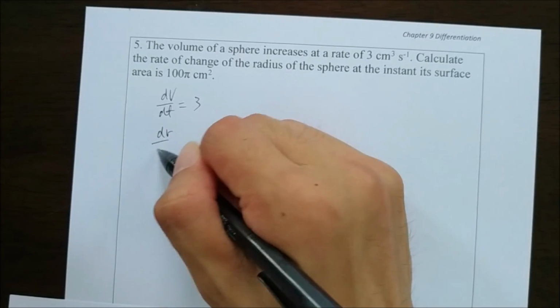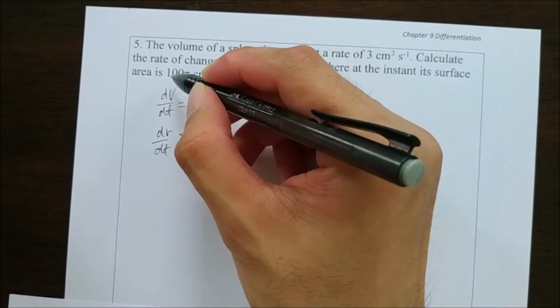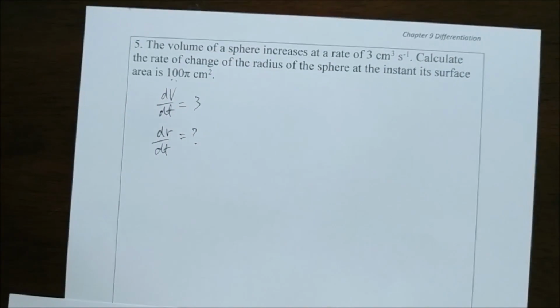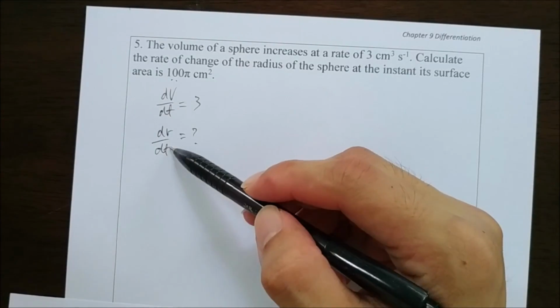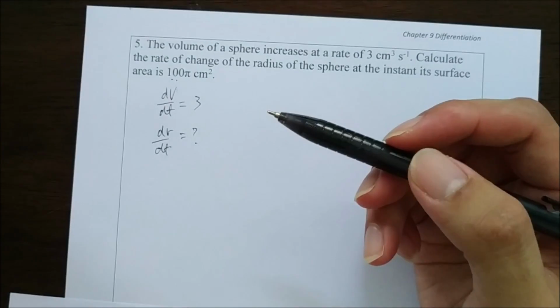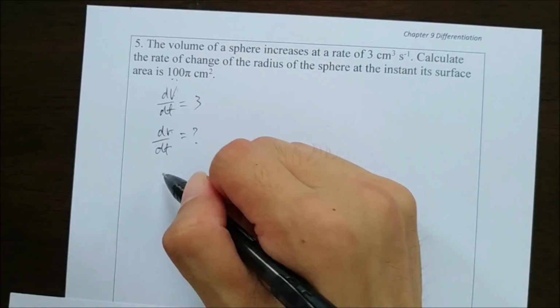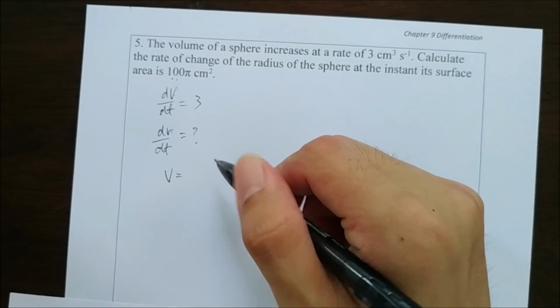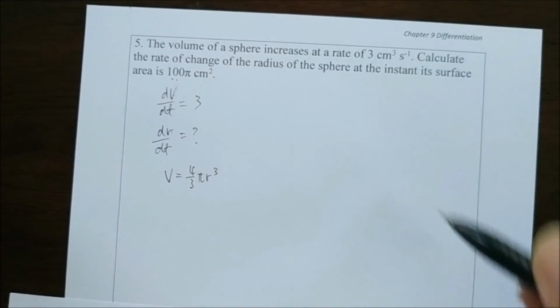So you find dr/dt when the area is 100 pi. Since we already have dV/dt and dr/dt, we need to find dV/dr or dr/dV. The first thing, we need to relate V and r. The volume of a sphere, according to the formula, equals 4/3 pi r cubed.